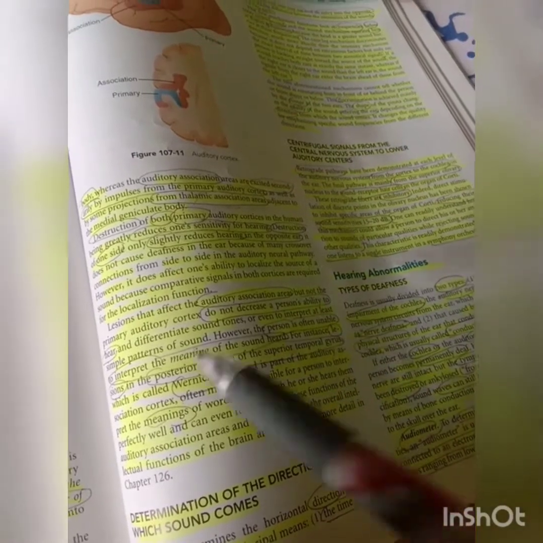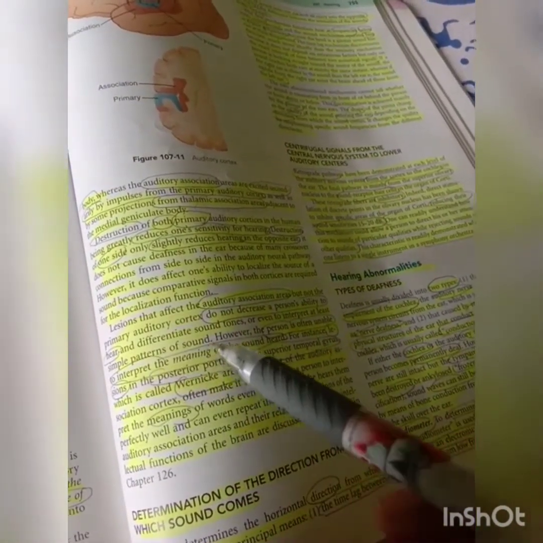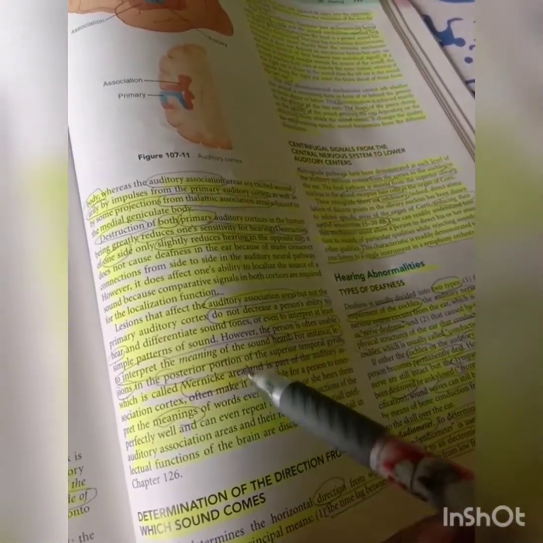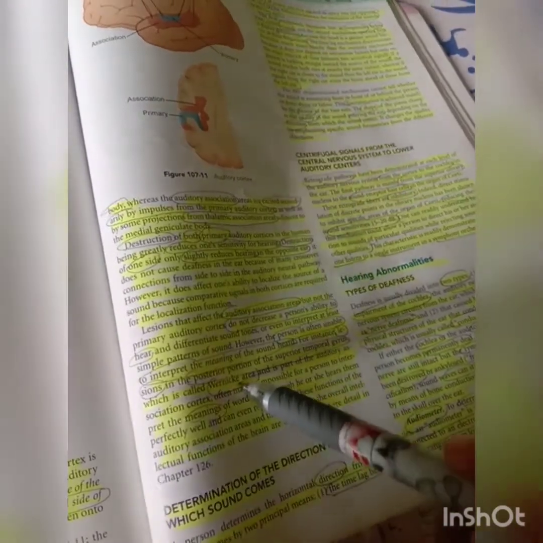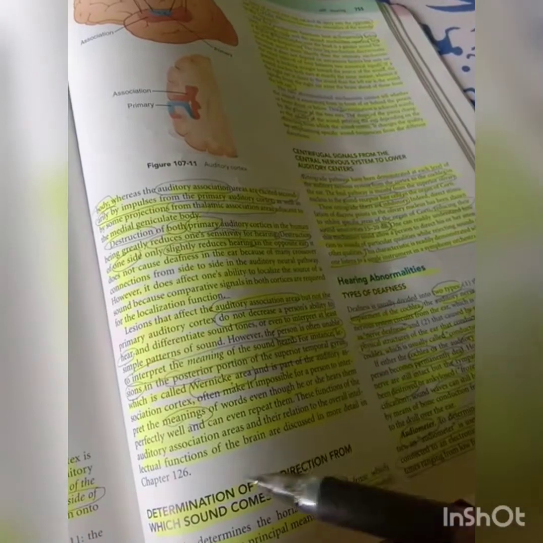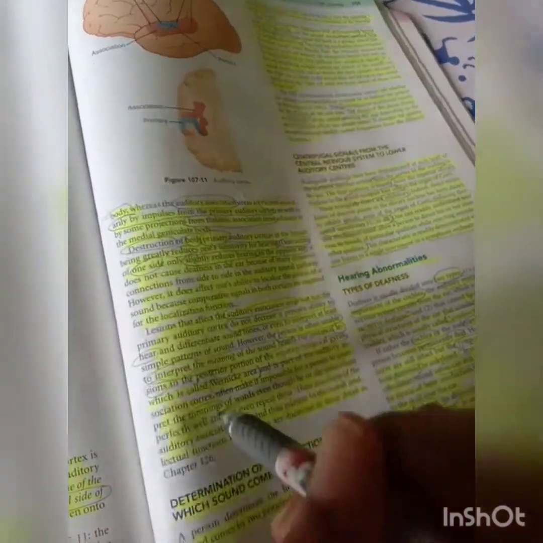So this is because of lesions in the posterior portion of the superior temporal gyrus, that is also known as the Wernicke's area. So the lesions in Wernicke's area destroy the secondary cortex, that is nothing but the association cortex. So he also loses the ability to understand the meaning.